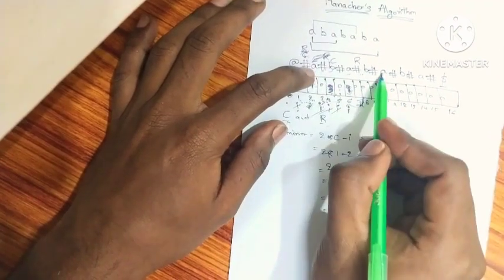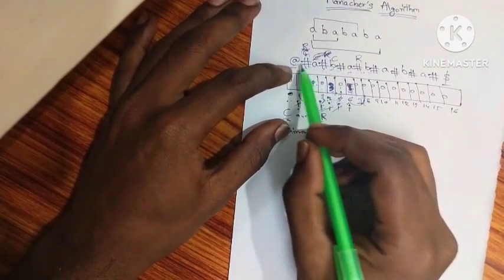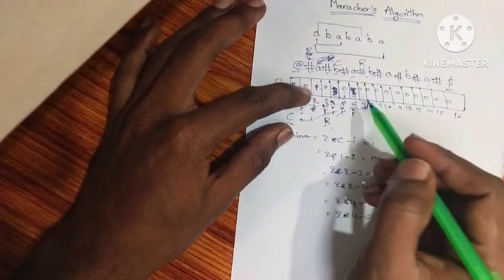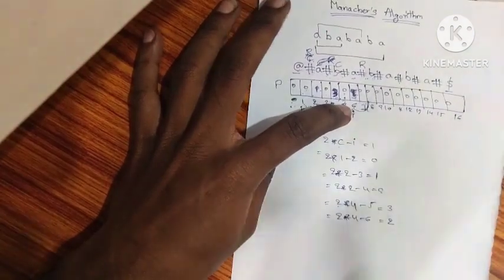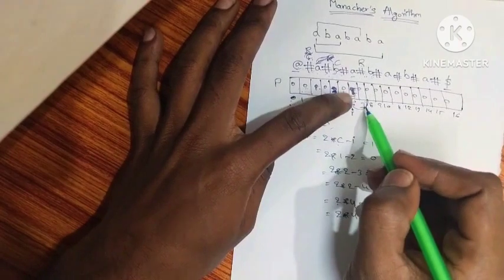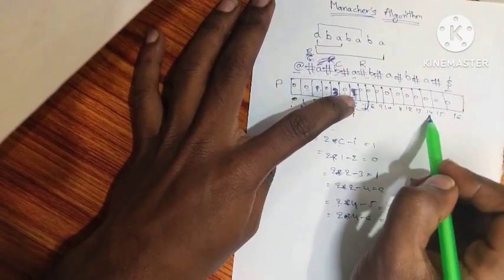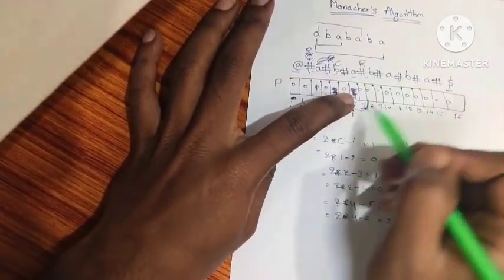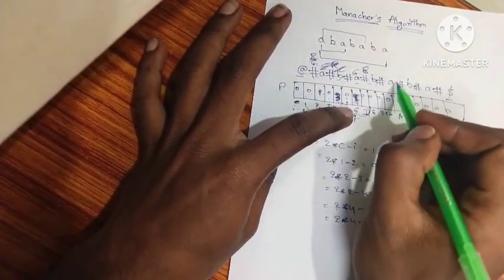Again we want to check, it's A and A, then 4. Again it's hash and hash, it's 5. And at this point it is at the rate and B, which is not the same. So we want to check for the condition if the expansion is beyond the previous rightmost boundary. As we can see, our R is positioned at index 7, but our expansion is up to index 14. So we want to update this center and R values. Our center is at index 6, our R value is at index 11.